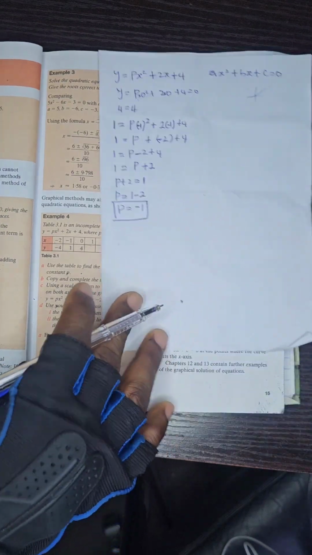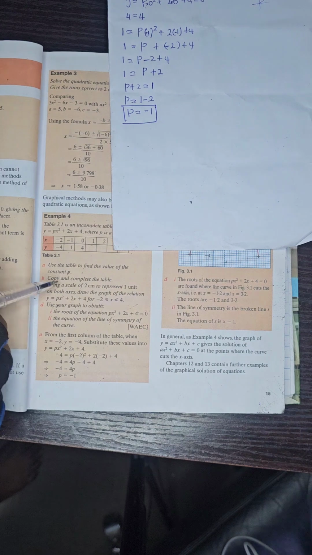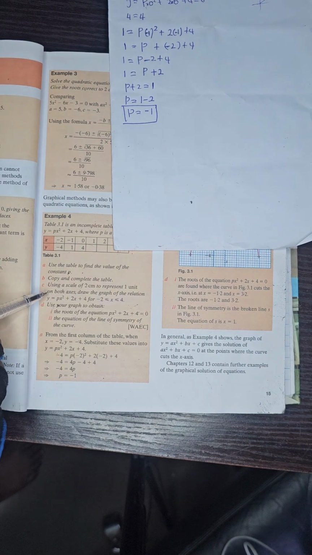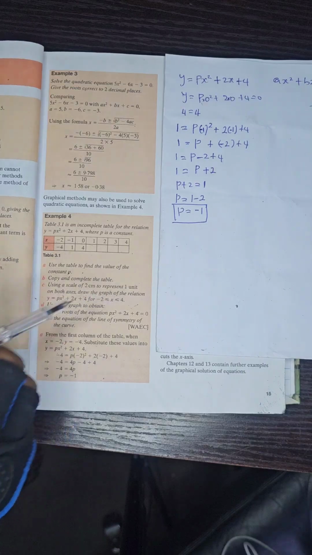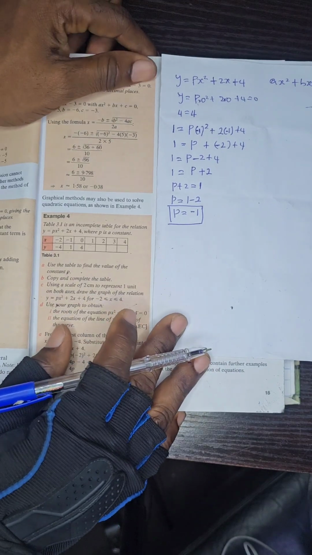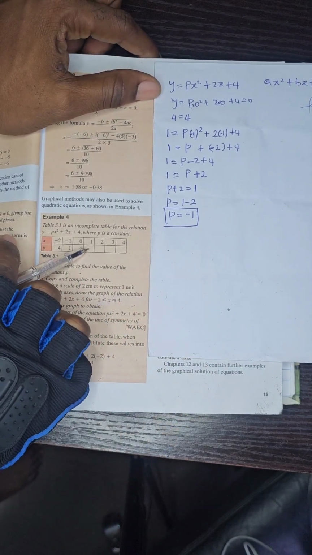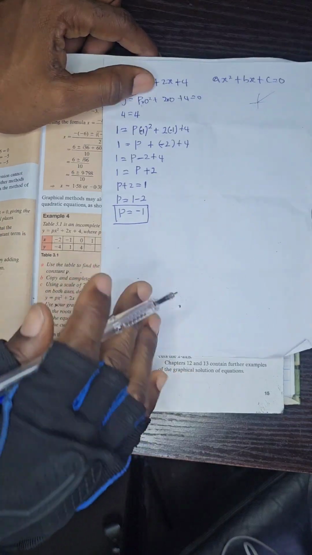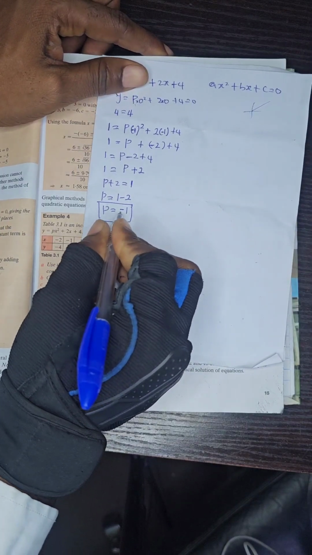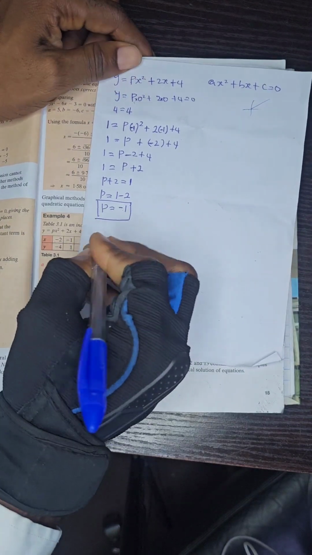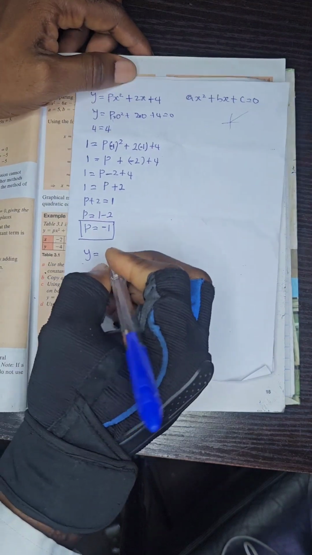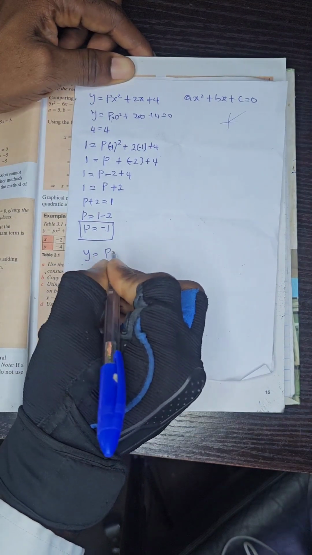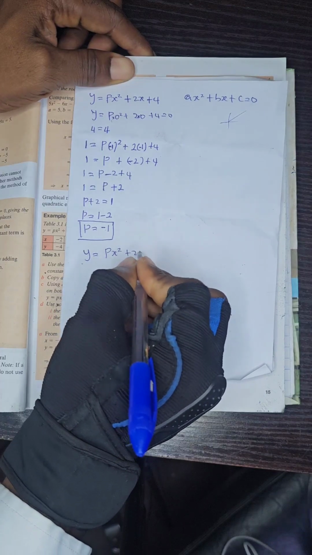So let's go to the second question they asked. They said, copy and complete the table. What they're trying to tell us is to find the values of the remaining ones. Since you found p to be minus 1, you now replace it in the equation you have here: y equal to p x squared plus 2x plus 4.